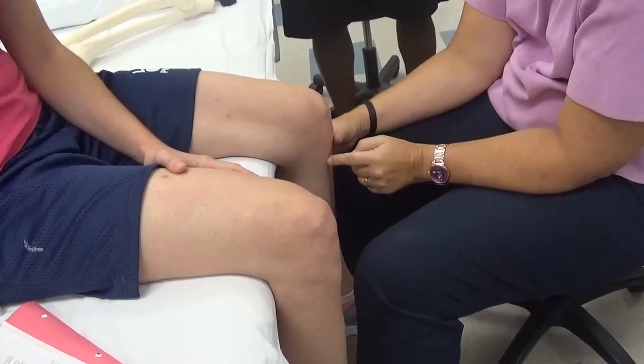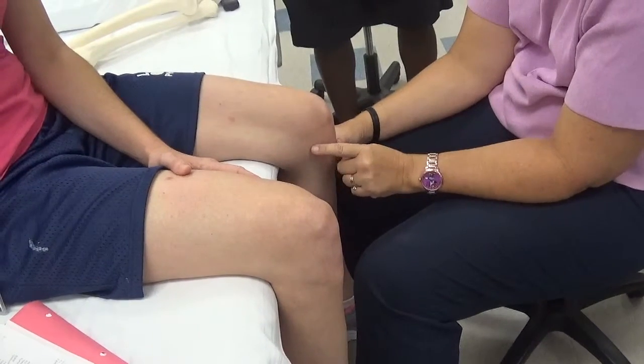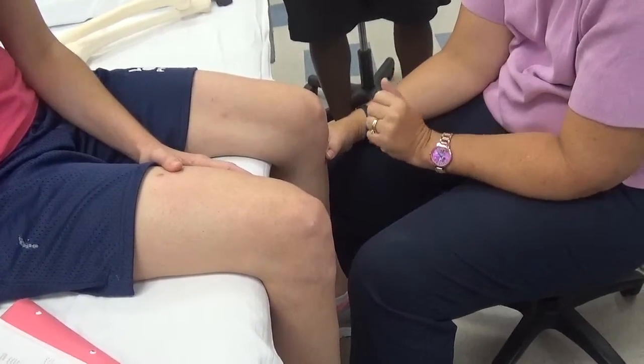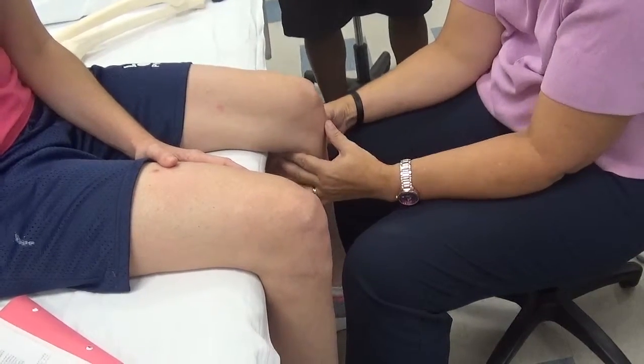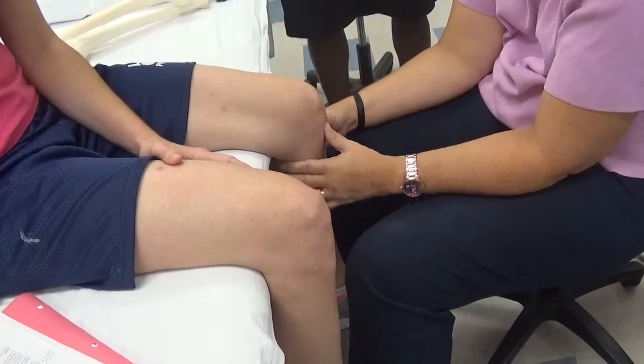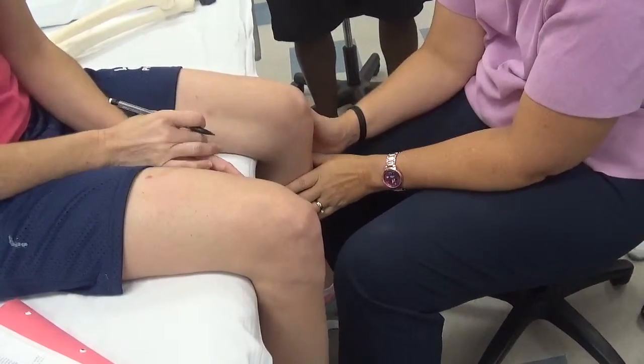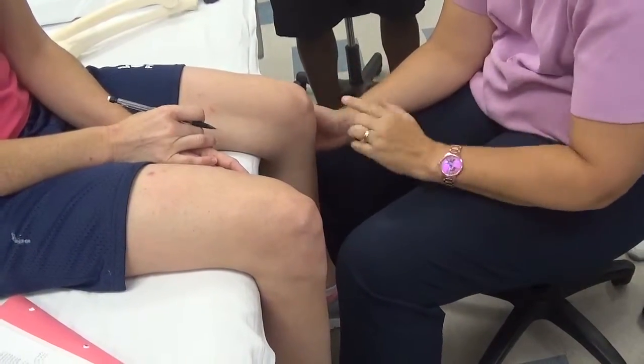If it's convex on concave, the femur moves posteriorly. If it's concave on convex, the tibia moves anteriorly. The ACL's job is to check that anterior translation of the tibia so that your tibia doesn't slide too far forward. The PCL, and the ACL runs like this, inside the knee.